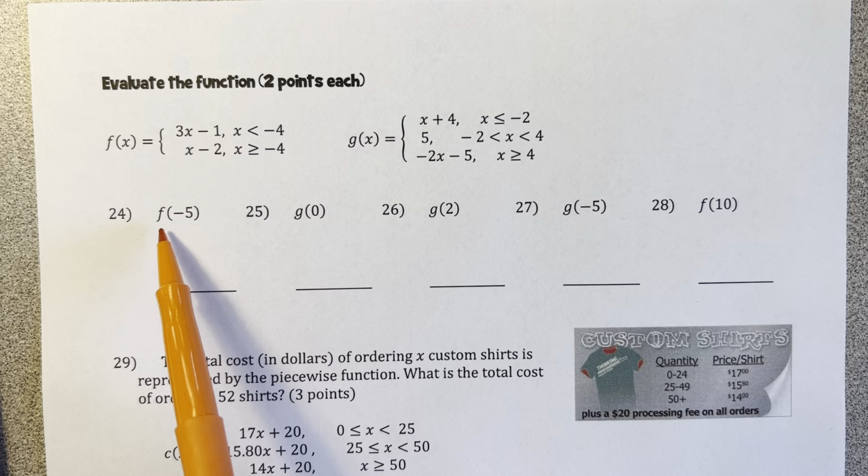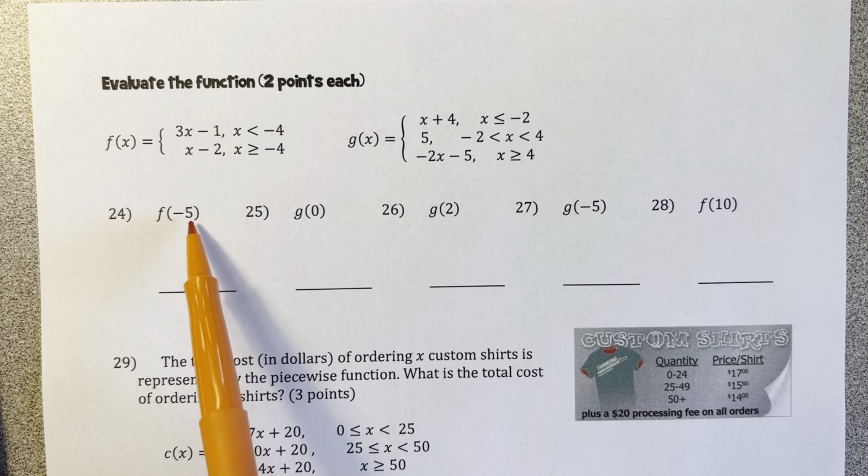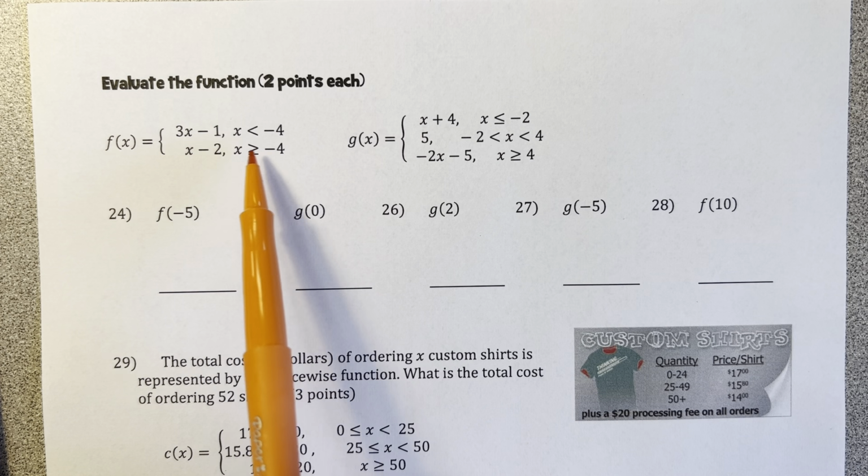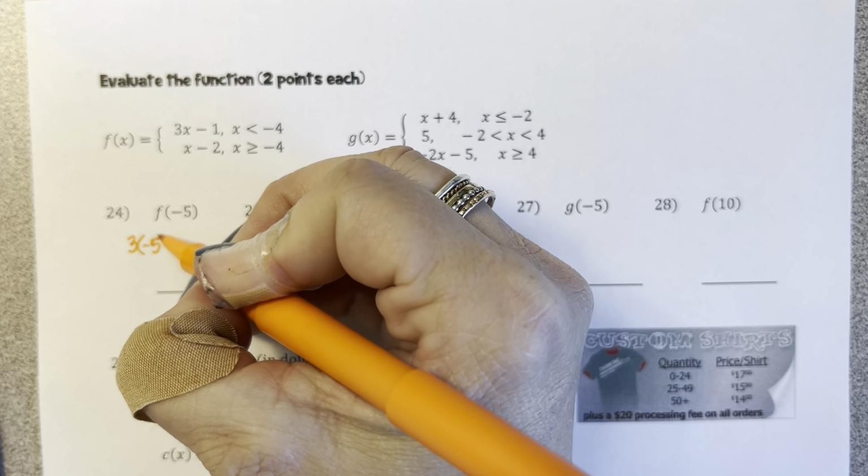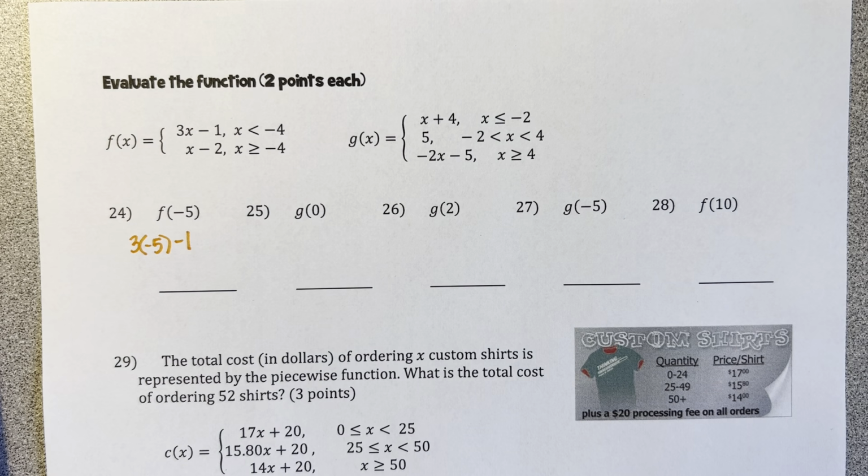Okay, piecewise functions. So it says evaluate the function, and then it gives you f of x and g of x, and then we have to figure out, well, which one does it go with, right? So if I'm asking you, well, what is the value of f if x is -5? So automatically I'm coming over here to my f function, because this is an f, and it's -5. So I have to determine, is -5 less than -4 or greater than -4? It's less than -4. So I'm going to use 3 times x minus 1. So that's 3 times -5 is -15 minus 1 is -16.